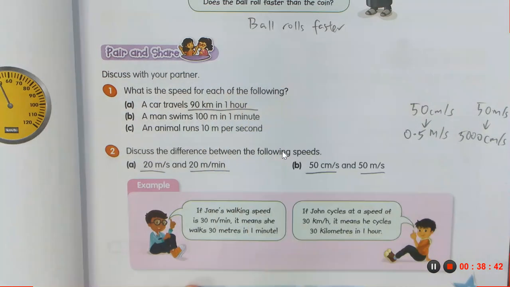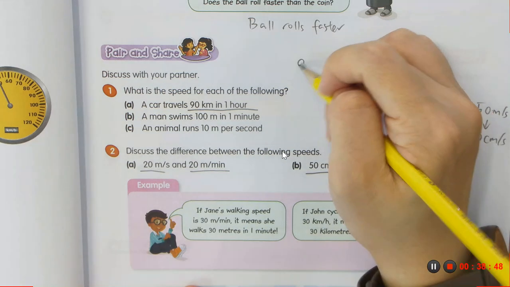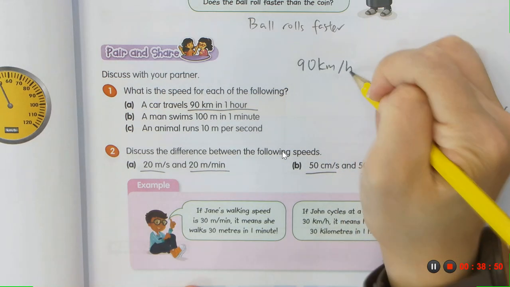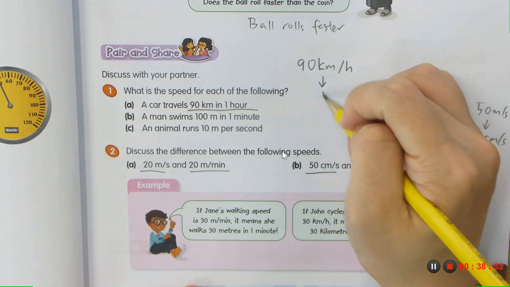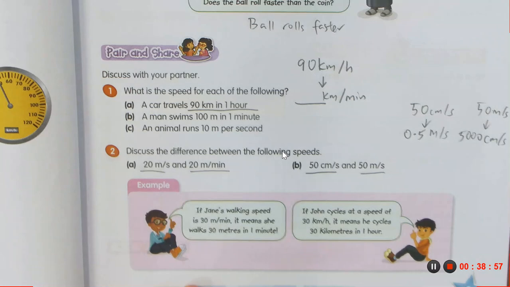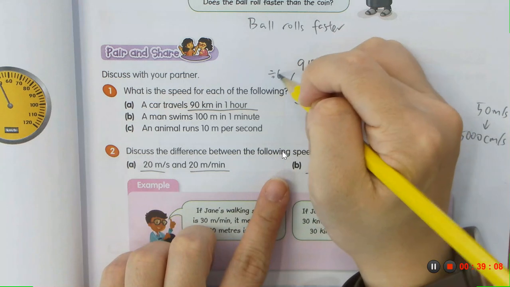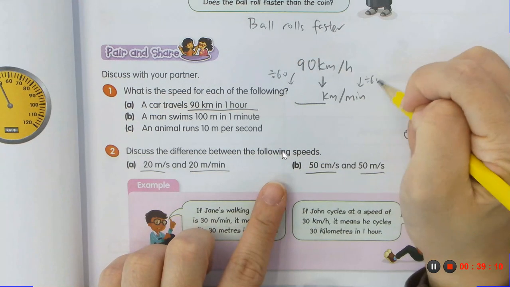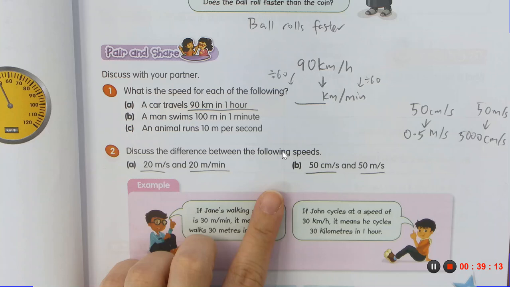Here, let's try for the car. Can we switch from 90 km per hour to how many kilometers per minute? What would it be? Divide by 60, that's right. Ninety divided by 60, 1.5.